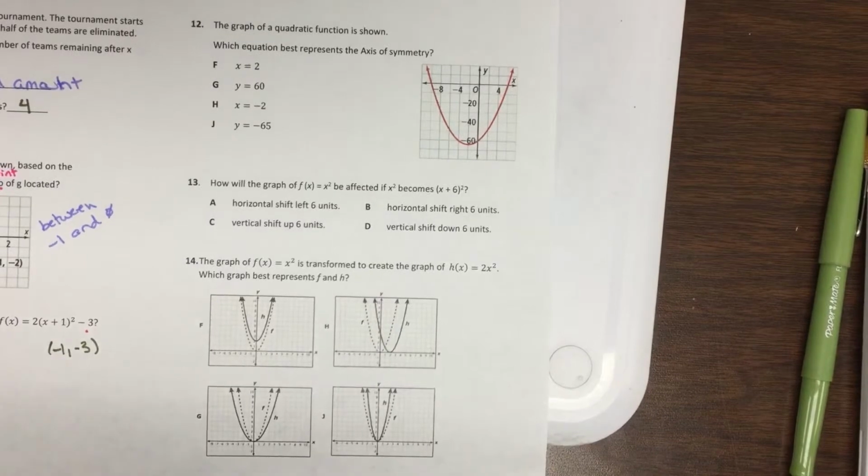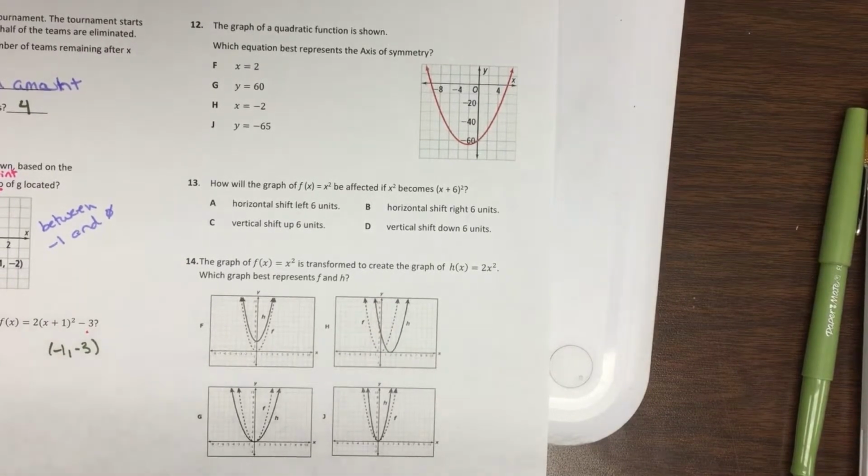We are looking at the retest questions over quadratics that you're going to need to be able to answer on your own when you take your test tomorrow. So I'm going to go ahead and answer questions 12, 13, and 14 here. On question 12, it says the graph of a quadratic function is shown. Which equation best represents the axis of symmetry?